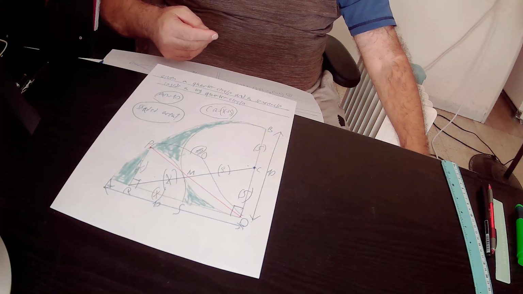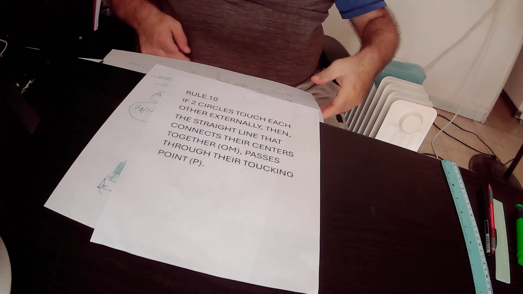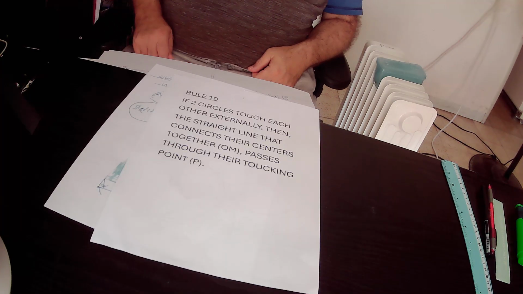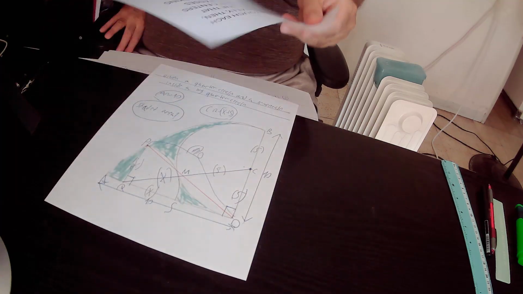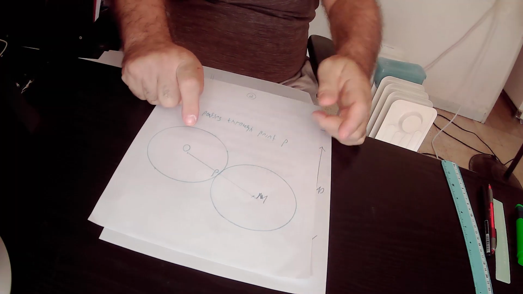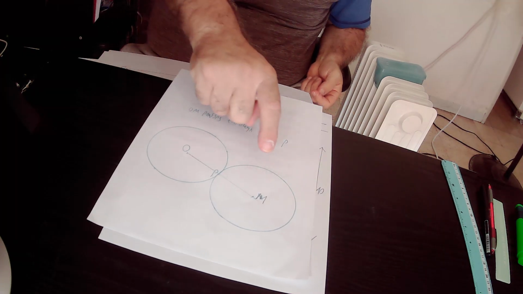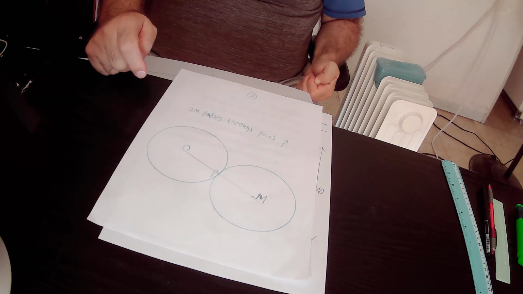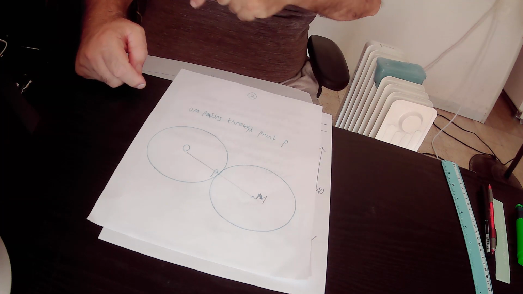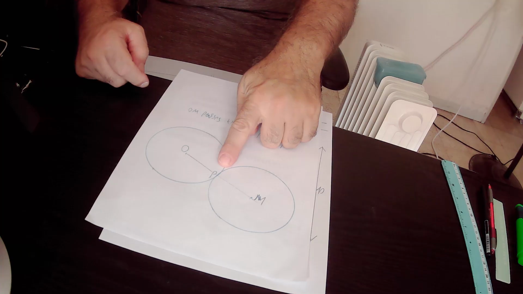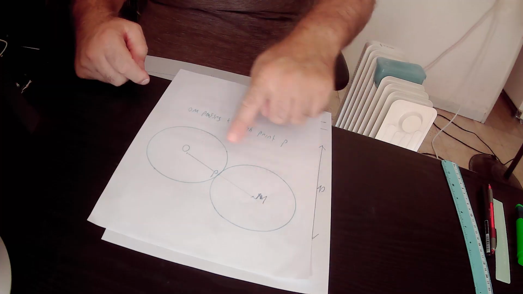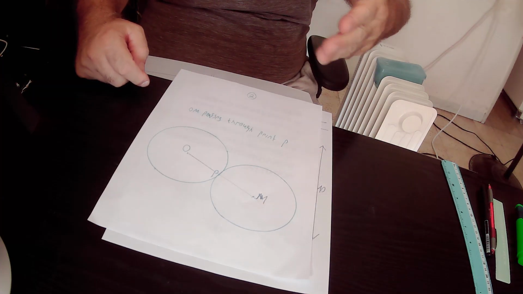According to rule 10, if two circles touch each other externally, then the straight line that connects the centers together passes through their touching point. So in the drawing, we have those two circles that touch each other externally at this point, point P. The center of this circle is at point O. The center of this circle is at point M. The straight line that connects the centers together is of course the straight line OM. And according to rule 10, the straight line OM must pass through the touching point, that is point P. Or OPM is one straight line.